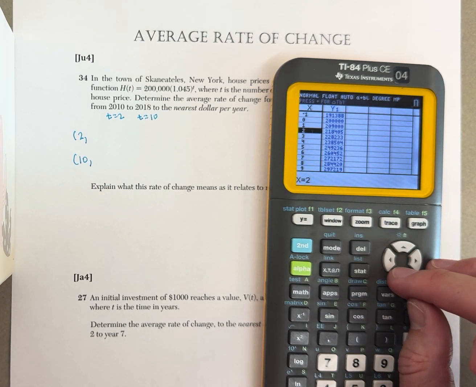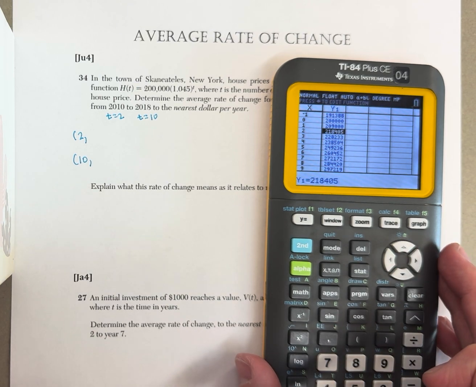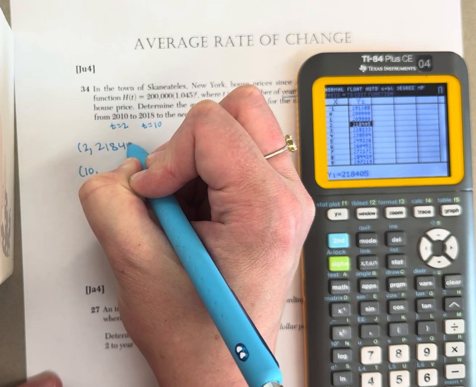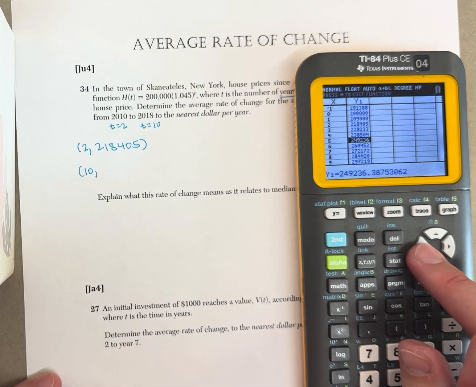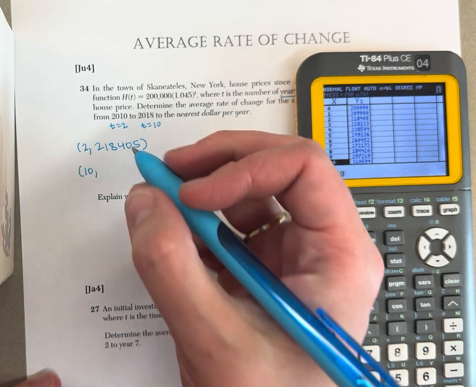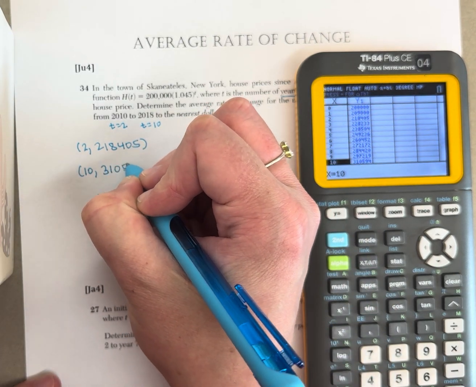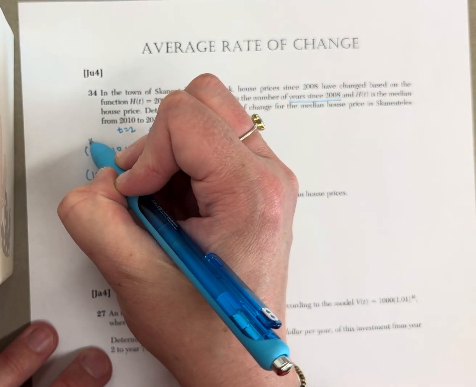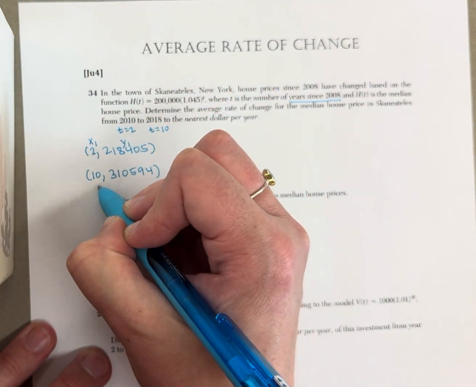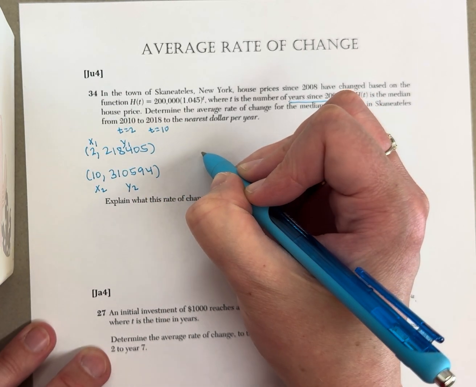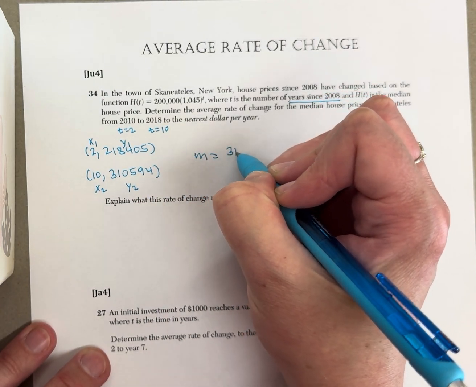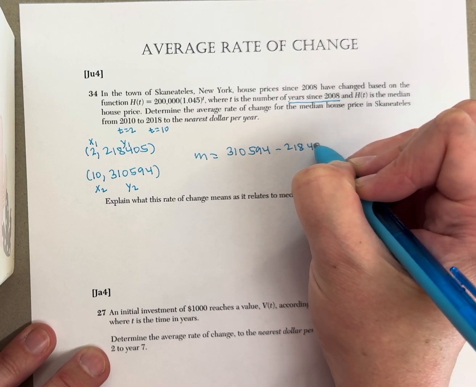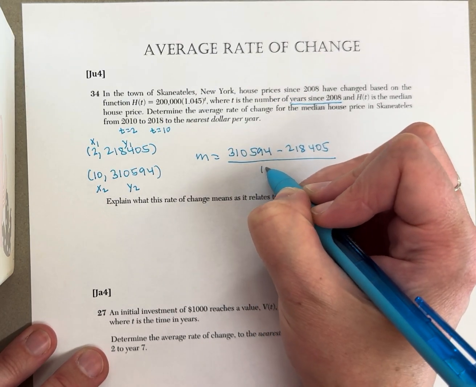So 2 is at 218,405, and then 10, 310,594. So we're going to do x1, y1, x2, y2. So y2, 310,594 minus y1, 218,405 over 10 minus 2.